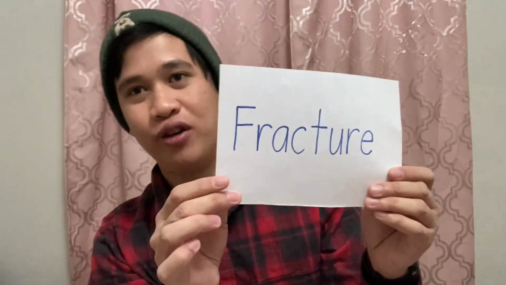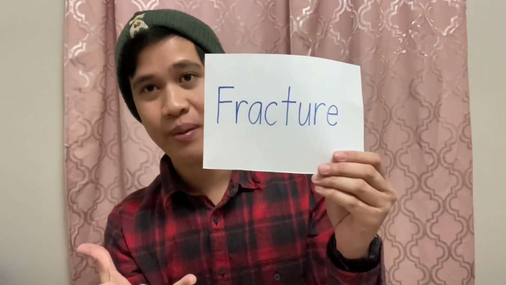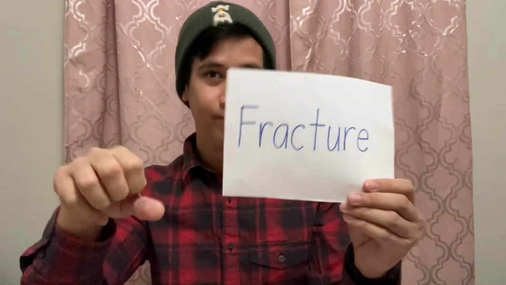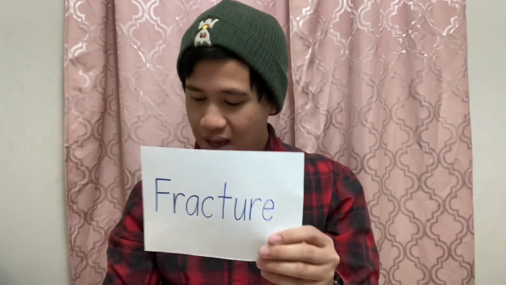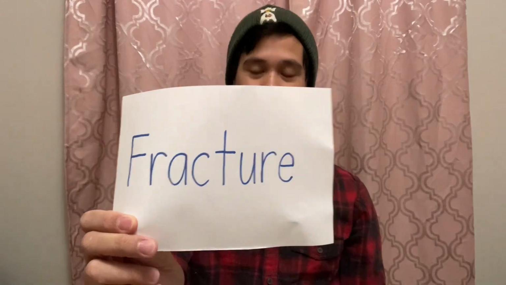And lastly, fracture deformation. Basically, this is the worst type of deformation because once you put a constraint or external force towards an object, the object will break, totally break, and you cannot mend it normally. It will just break. Okay, so as a review, we have the three types of material deformations: elastic, plastic, and fracture.